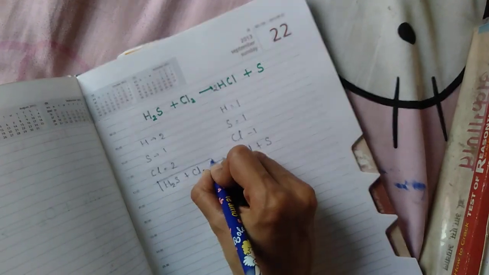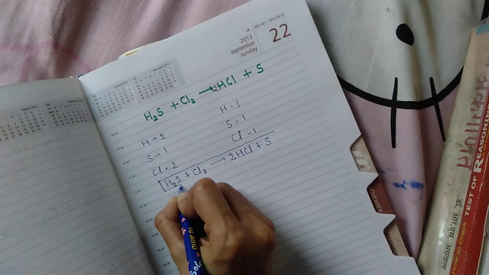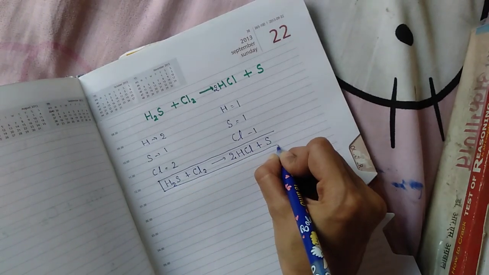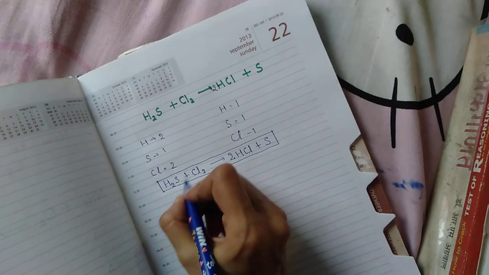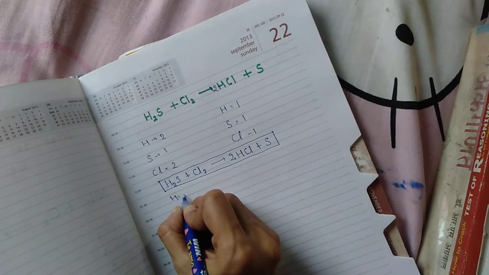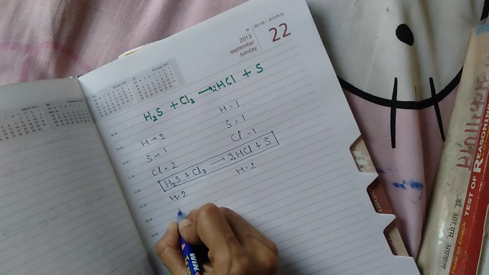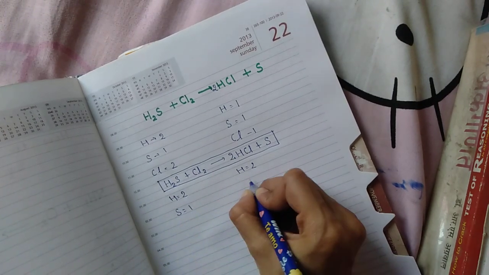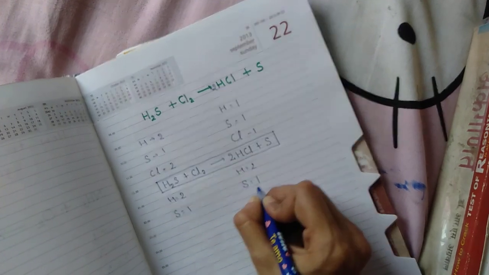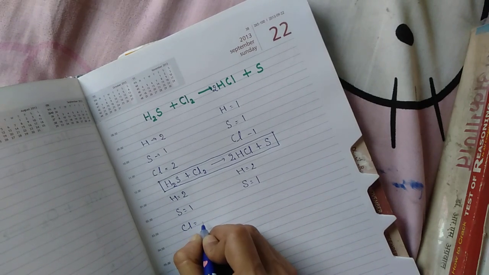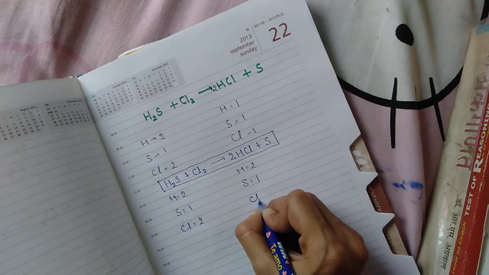Here the equation is, let us check. Hydrogen is 2 here, here also hydrogen is 2, sulfur is 1 here, here sulfur is 1, here chlorine is 2, and here also chlorine is 2.